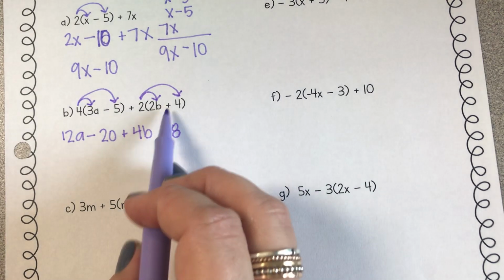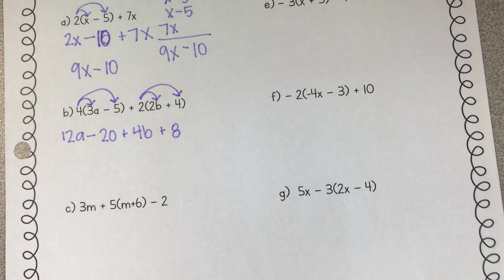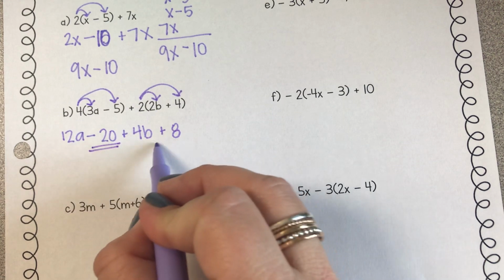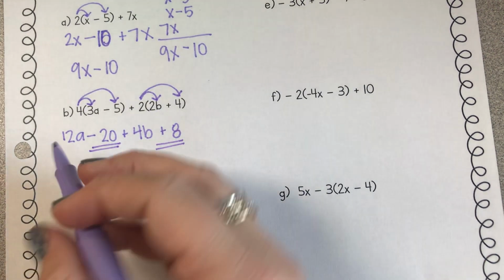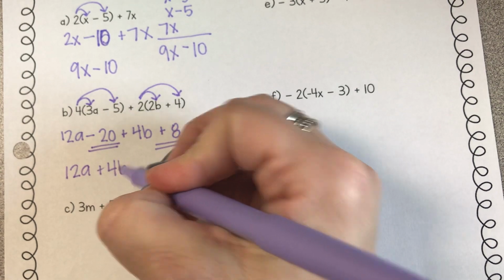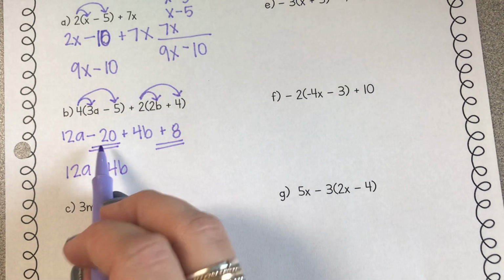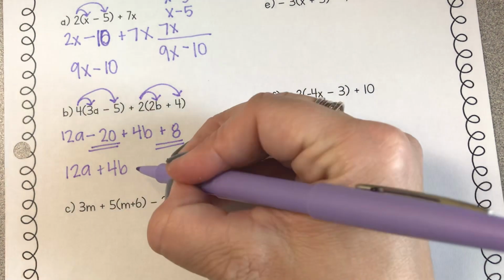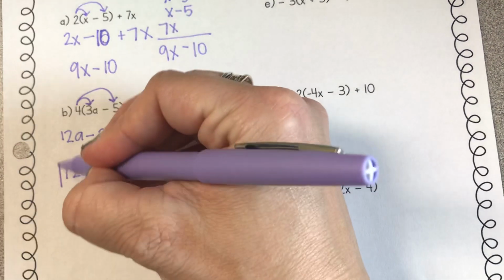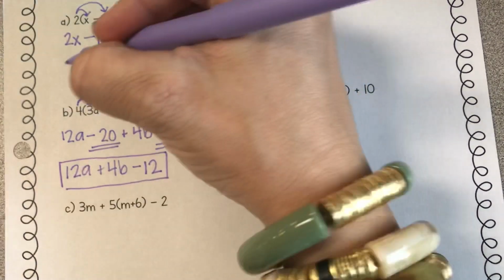Now, when I'm looking for like terms, what terms have the exact same variable factor? I'm going to have 12a plus 4b, and then negative 20 plus 8 is minus 12 or plus negative 12. Either answer would be okay because they mean the same thing.